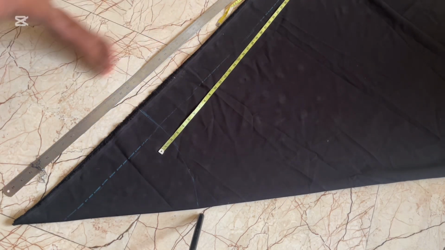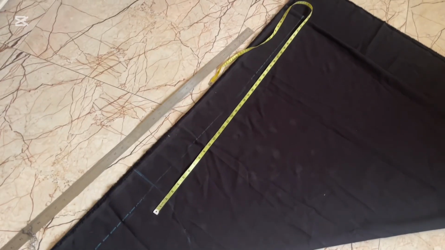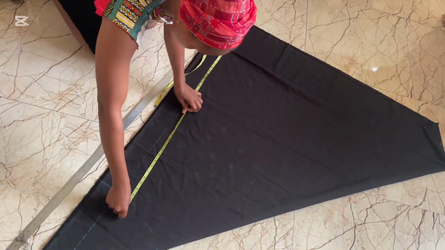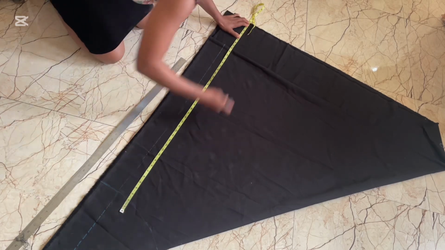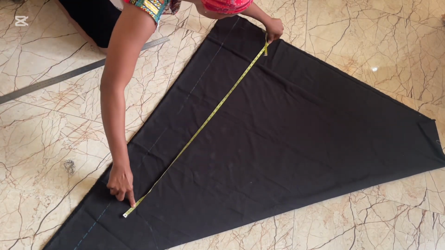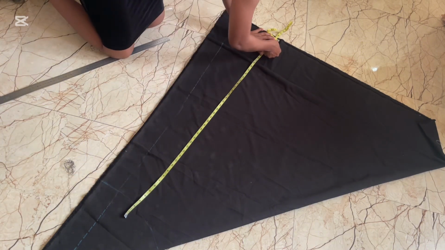I'll just mark my length. My tape is not getting to it. Let me try and lift the camera up. So the length I'm working with is 42. I'll just mark 42. So this is 42. So still lift it up here. I'll mark 42. So I'll do this one round.